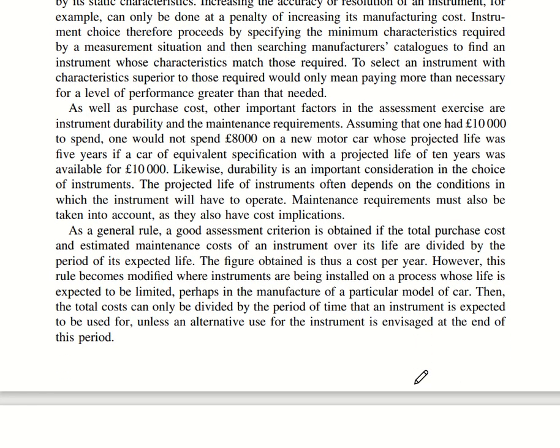Then we come to the purchase cost. Other important factors in the assessment exercise are installation, durability and the maintenance requirements. Assuming I have 10,000 pounds to spend, one would not spend 8,000 pounds on a new motor car whose projected life was 5 years if a car of equivalent specification with a projected life of 10 years was available at 10,000 pounds, right? And likewise the durability is important as well. The projected life of an instrument often depends on the condition in which the instrument will have to operate, so the maintenance requirements must also be taken into account as they have cost implications.